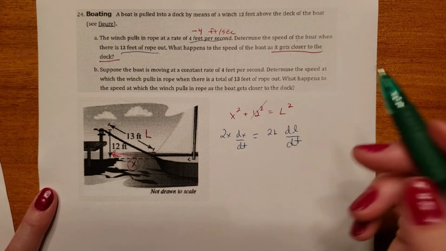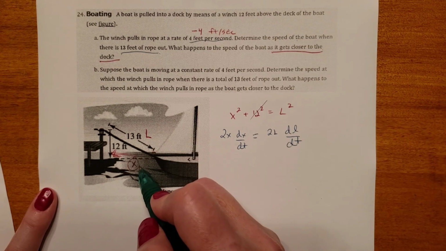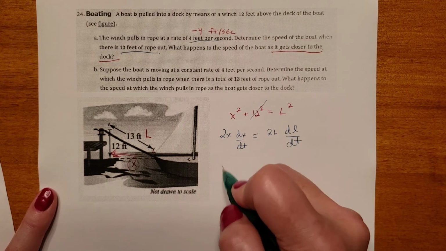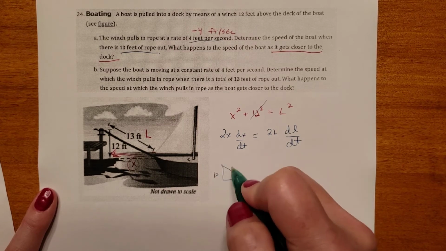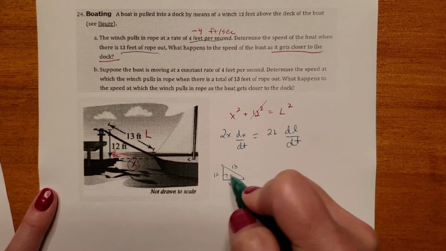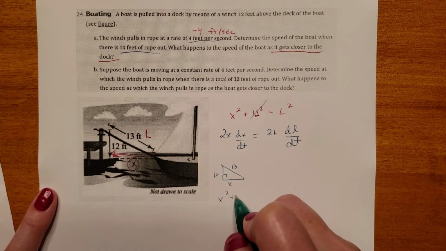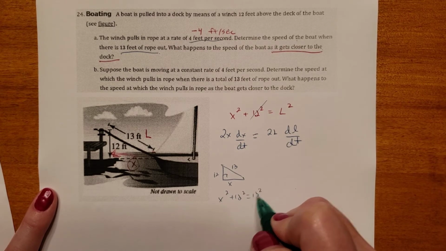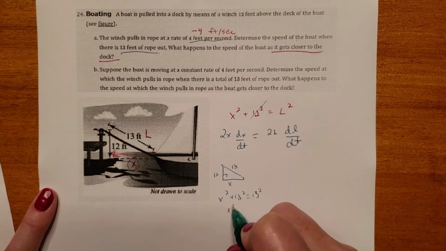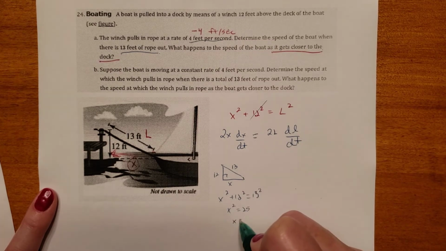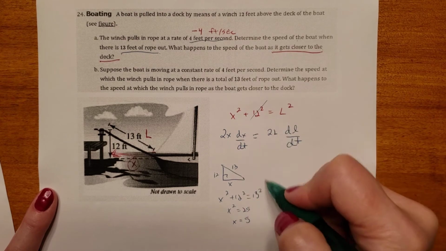So we can do the Pythagorean theorem to find the missing side of this triangle. So when you do that, we have 12, 13, and that side's x. So x squared plus 12 squared equals 13 squared. So 169 minus 144 is 25. So x is 5. So put a 5 in there.